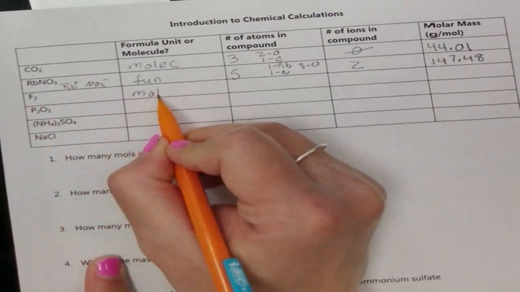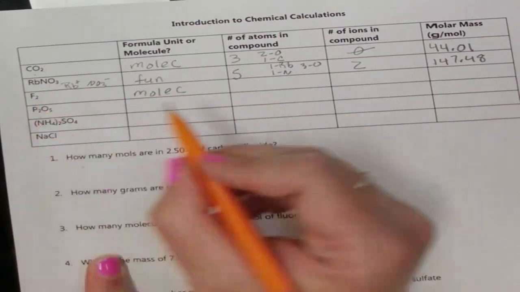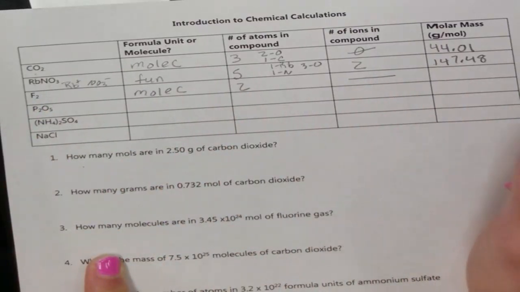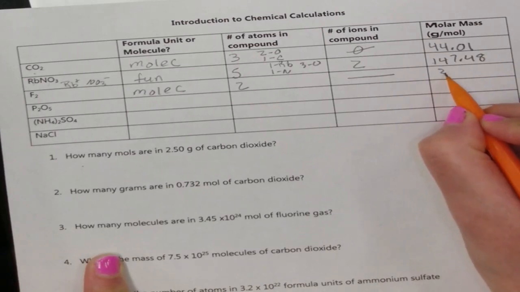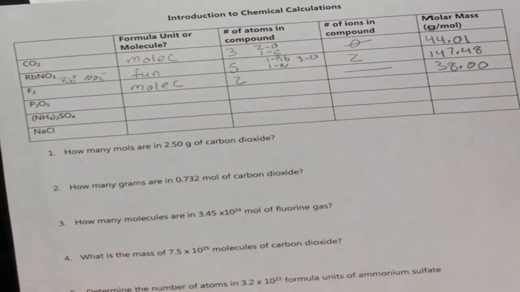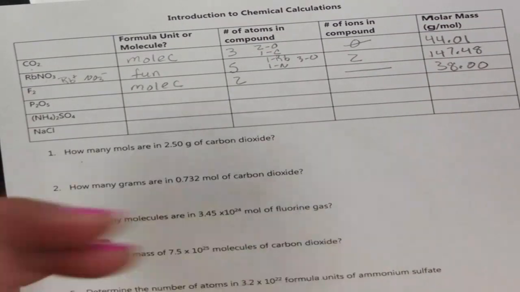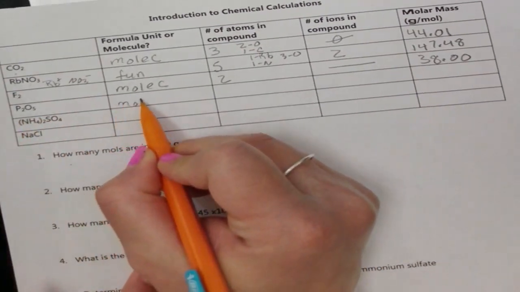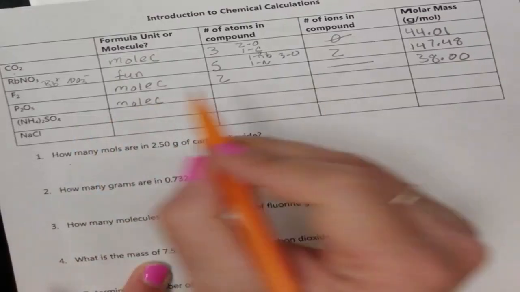F2 is covalent. It is a molecule. There are 2 fluorines. It does not make ions. And the mass would be 38. And again, molar mass is 2 decimal places, so we're just going to make that 38.00. P2O5. This is a molecule. It has only nonmetals.